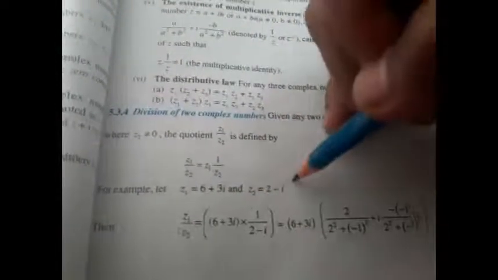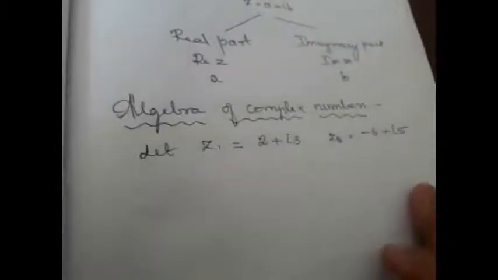Only if you know what 1 by Z1 is, how to find the reciprocal of a complex number, can we proceed with the division of two complex numbers. So let me teach you how to find the reciprocal of a complex number. Now let us learn the algebra of complex numbers. What we learned theoretically, now I will show you with an example.